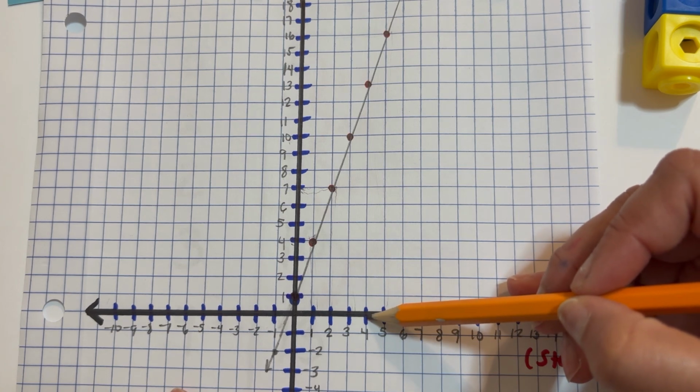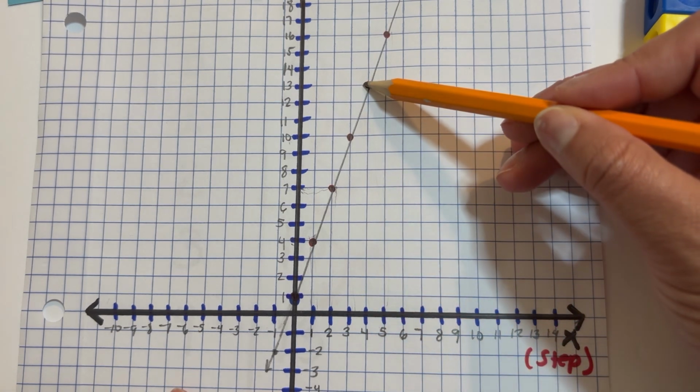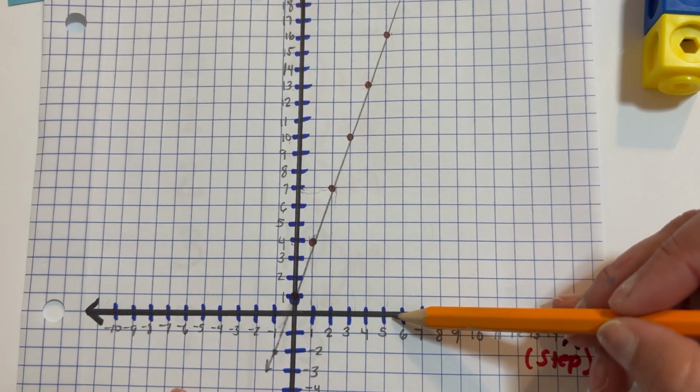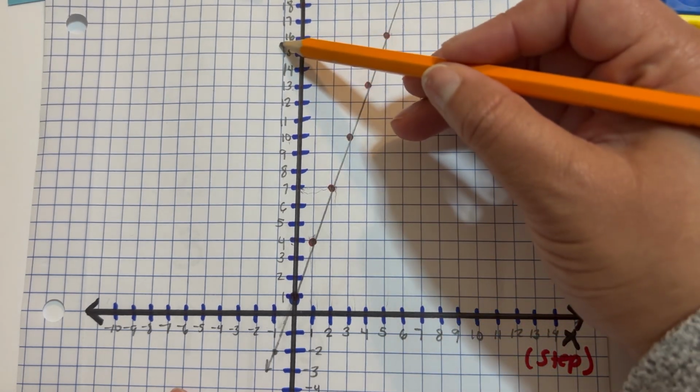The advantage of having a line is now we can look at greater values. If this pattern continues, in step 4, we have 13 blocks. In step 5, we'll have 16 blocks.